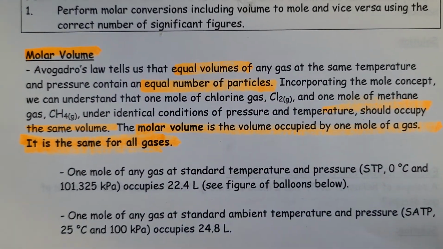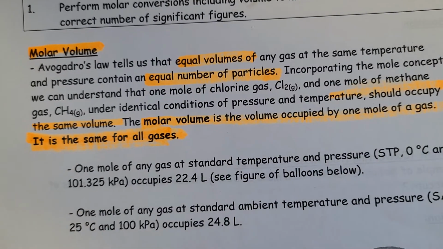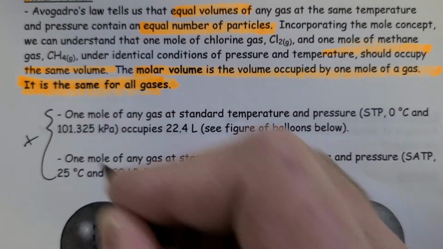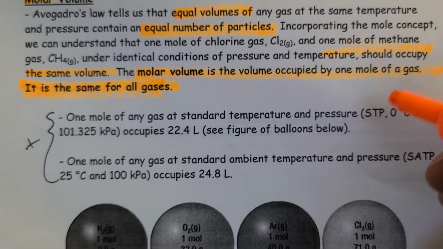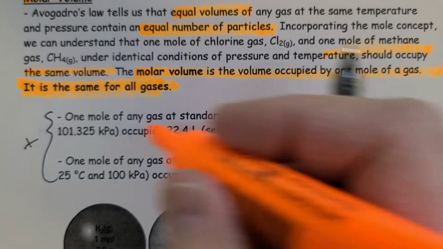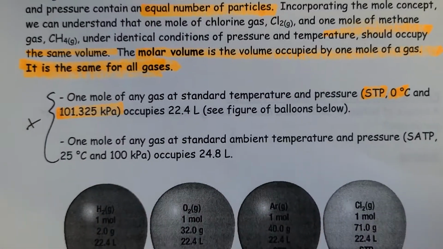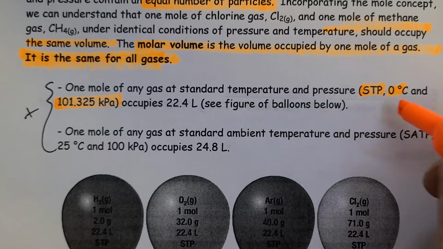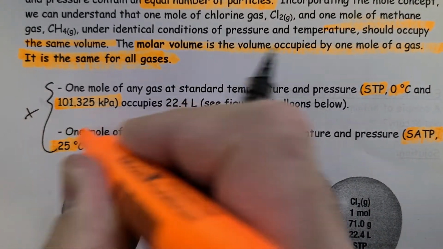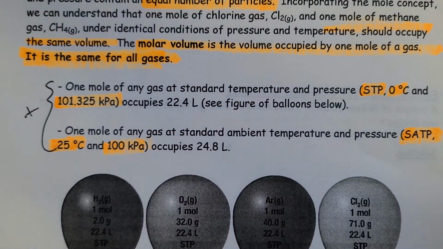So we look at 2 different scenarios, because there could be multiple temperatures and multiple air pressures that we could look at. So we narrow it down to 2 scenarios. One is referred to as STP conditions, which occurs when the temperature is 0 degrees and the pressure is 101.325 kilopascals. Another scenario deals with SATP, which is 25 degrees C and 100 kilopascals.